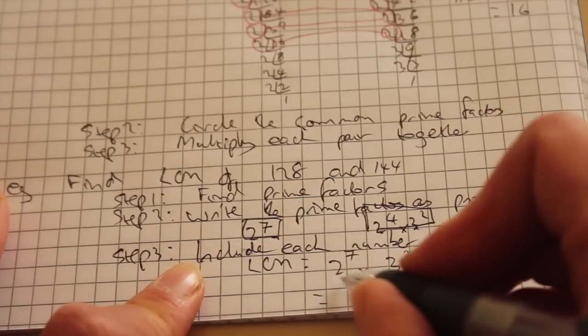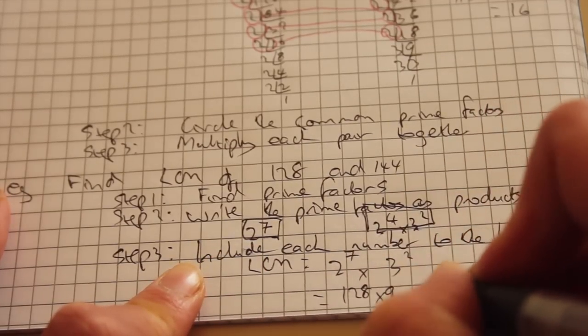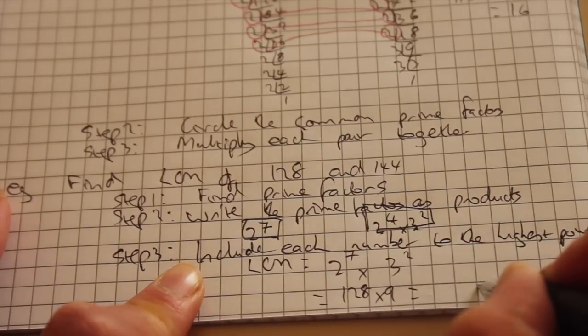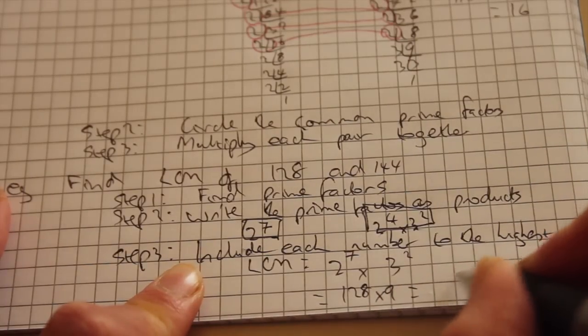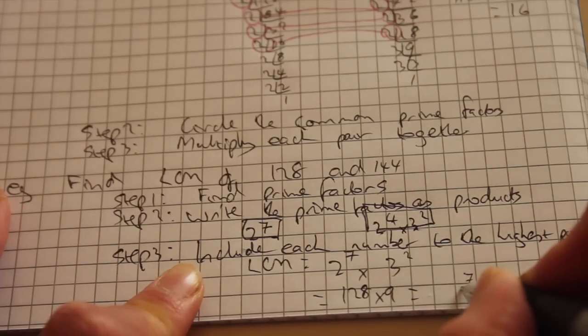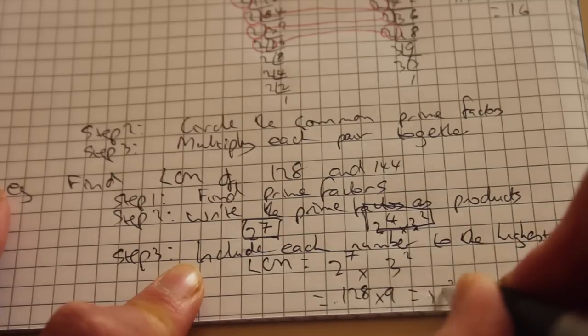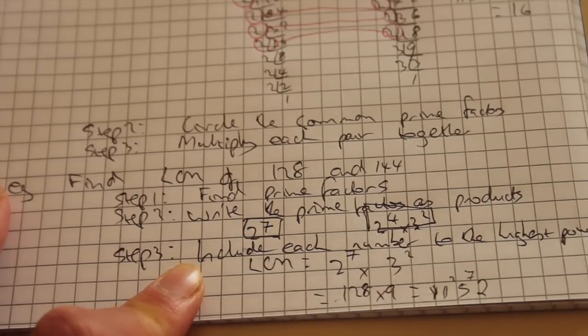So the lowest common multiple is 2 to the power of 7, which is 128, times by 9, and just work that out. 9 8s are 72, put down your 2, carry your 7. 9 2s are 18, 18 adds 7 is 25, put down your 5, carry your 2. 9 times 1 is 9, add your 2 is 11.